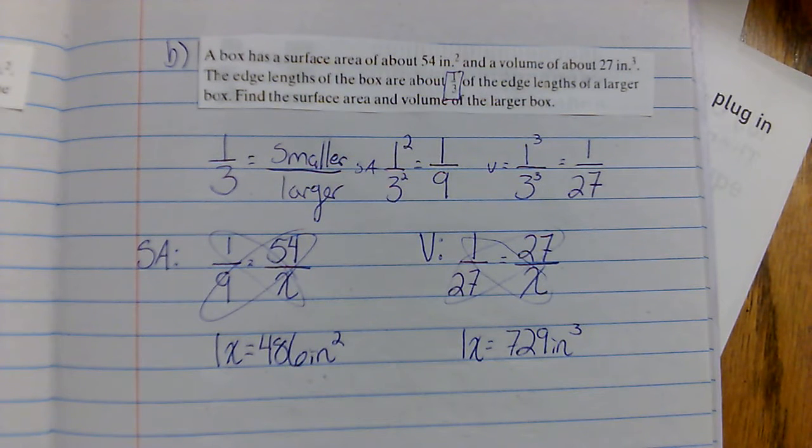So that is how you find surface area and volume of similar figures. What you're going to do now is pause, and I'm going to try to find a topic on IXL where you guys can practice this skill.